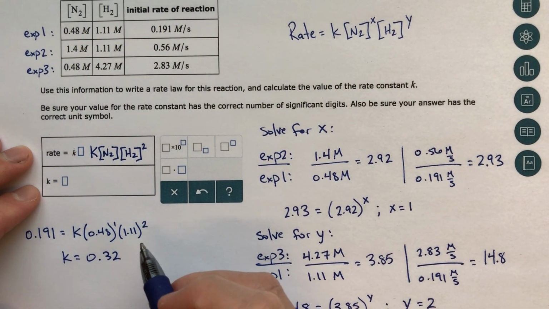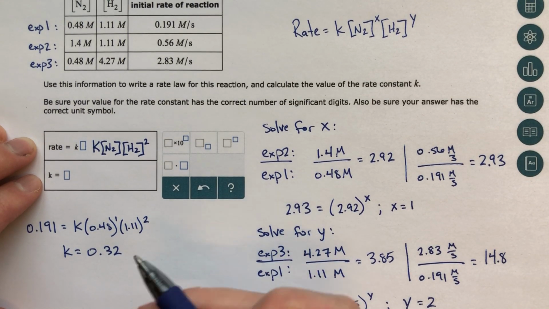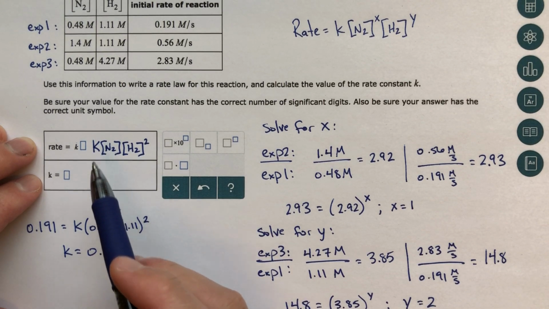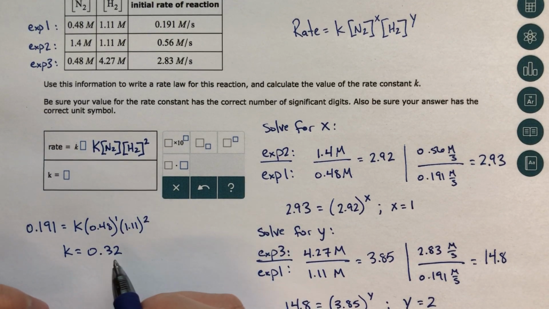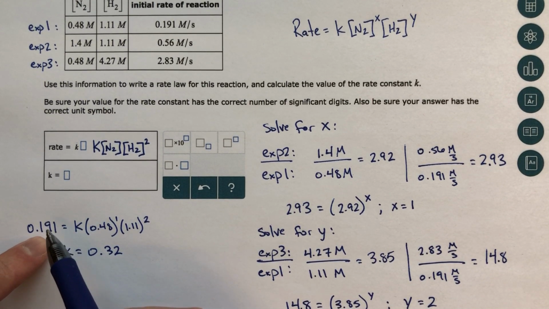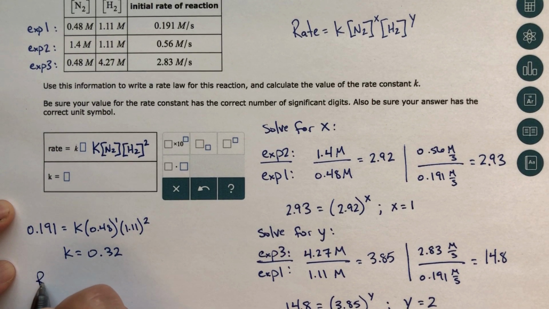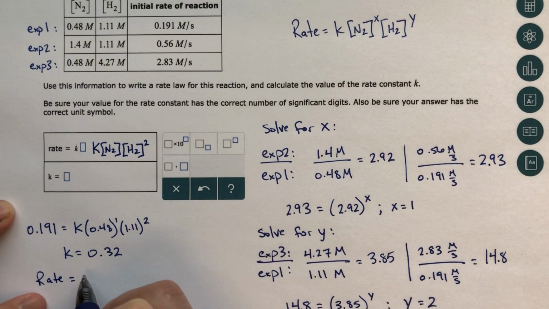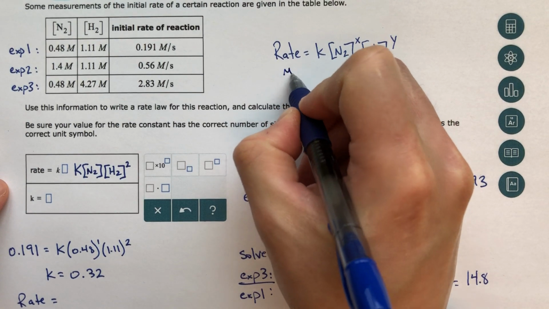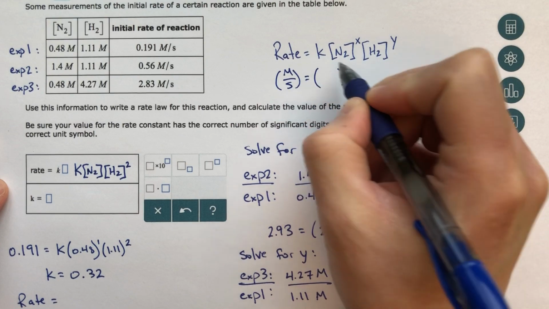Now the units, so the units are very important. So these units on K, they're going to be variable. They're going to change based on what my order of reaction is, basically. And whatever units are going to be on K need to work out essentially so that our units for our rate are molarity over seconds. So if we write out rate equals, we'll just do it up here actually. That'll save us some time. So we know that the units on the rate are molarity per second. We need to figure out what our units on K are.